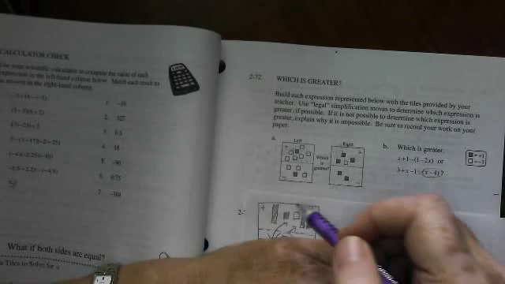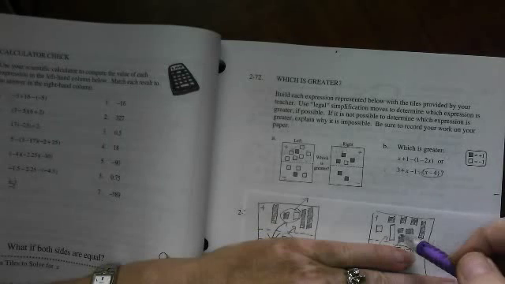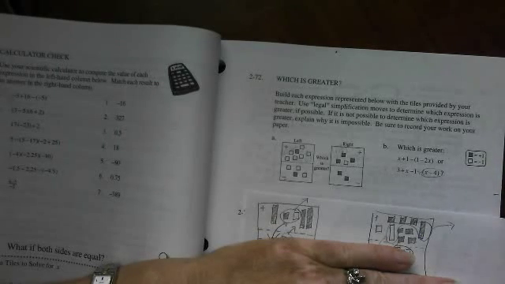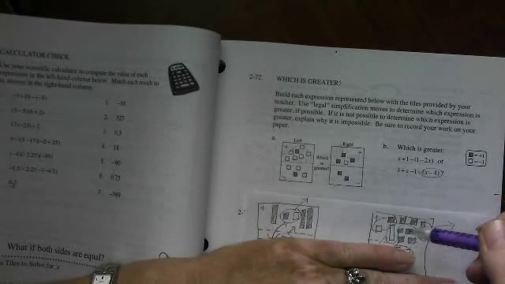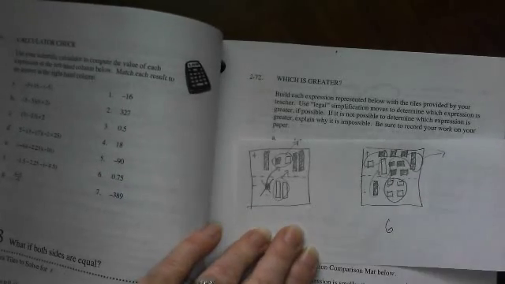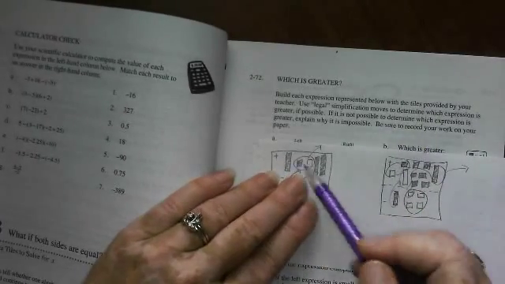Here's a 0 pair that can go away. These two make a 0 pair, they go away. There's a 0 pair. So I have 1, 2, 3, 4, 5, 6. Over here I have 6 ones. And over here I have 3 x's.